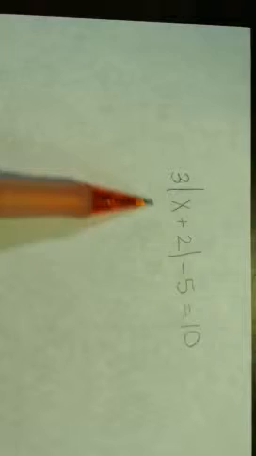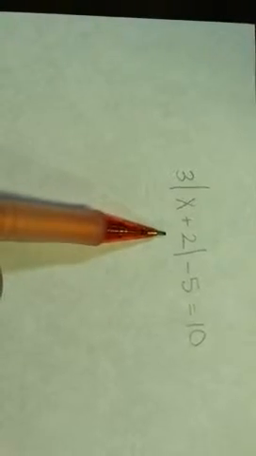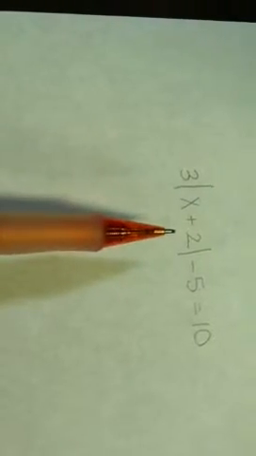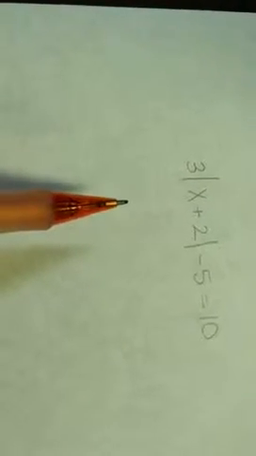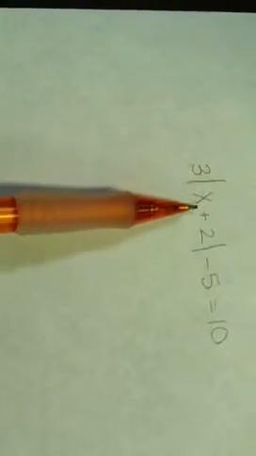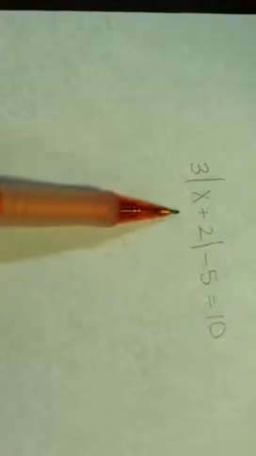Now remember, with absolute values, we're going to have a possibility of having no solutions, one solution, or two solutions. The time I'm going to have two solutions is if I have my absolute value portion equal to a positive number. No solutions is when it's equal to a negative number.